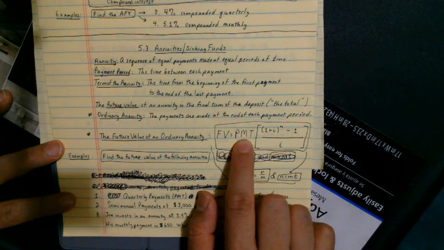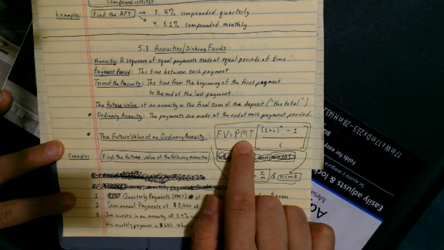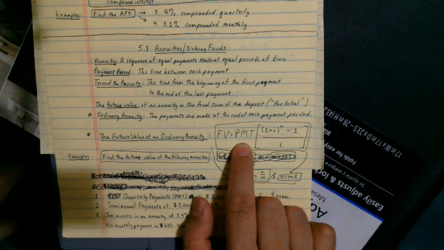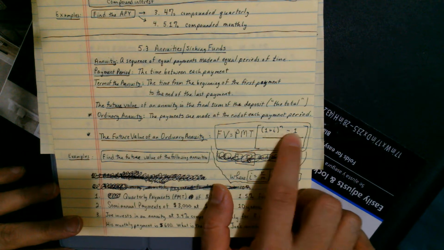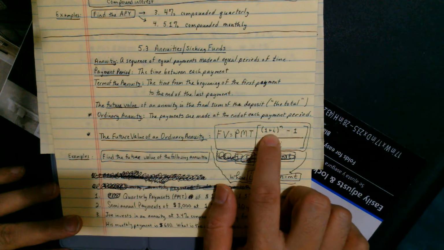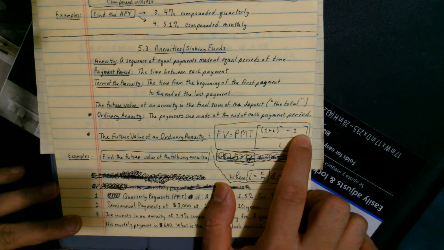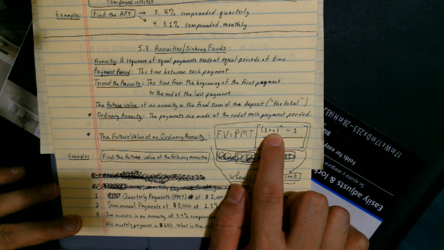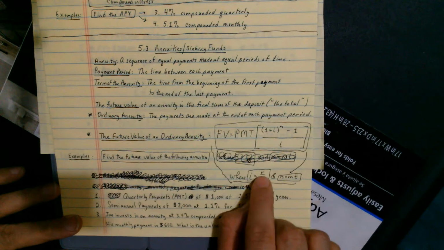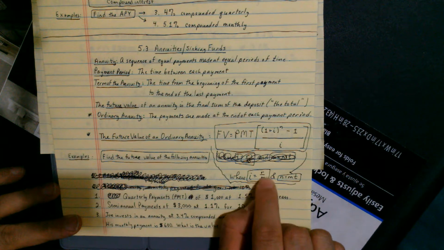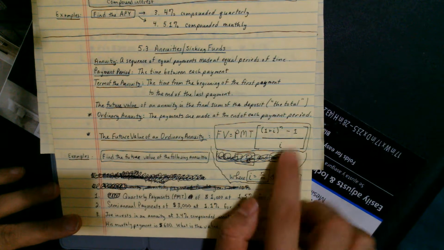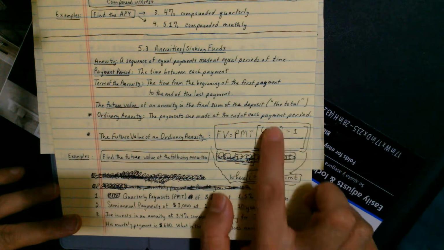Now, PMT represents the payment that you're going to make monthly or weekly, whatever the payment is set up to be. Then this is the parentheses, kind of like the annual percent yield: 1 plus I, raised to the n, minus 1, over I. Now, I is how much interest per compounding period. So the interest per period is the overall interest rate divided by the number of compoundings per year. So R over M replaces the I in both of these.